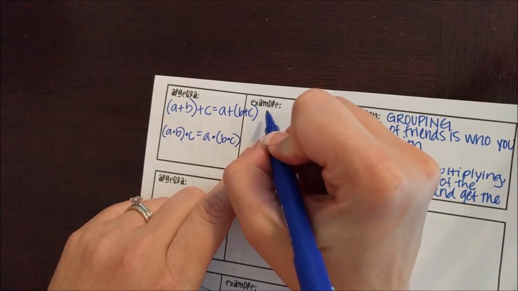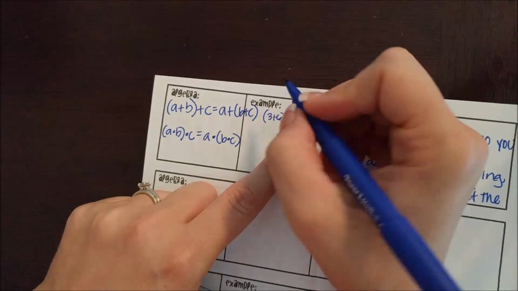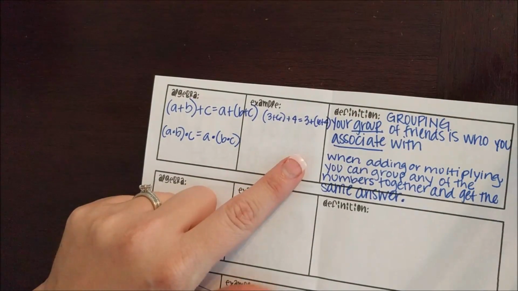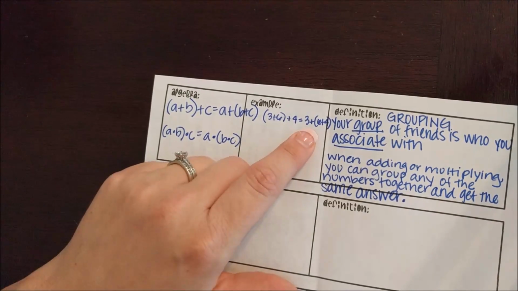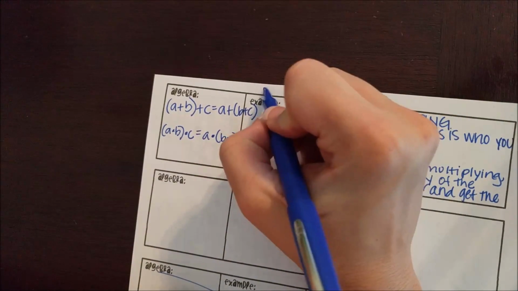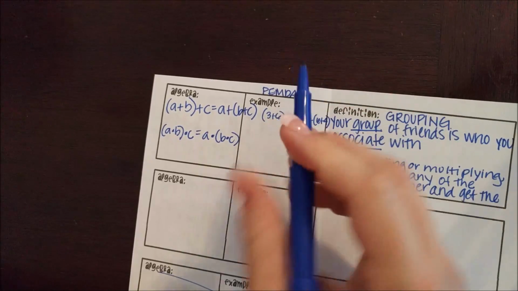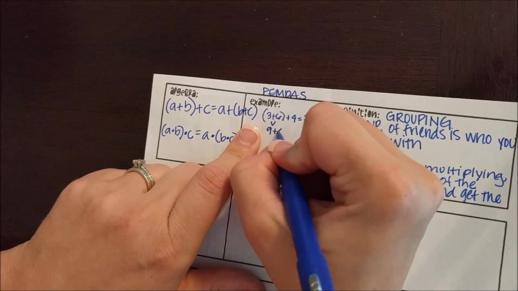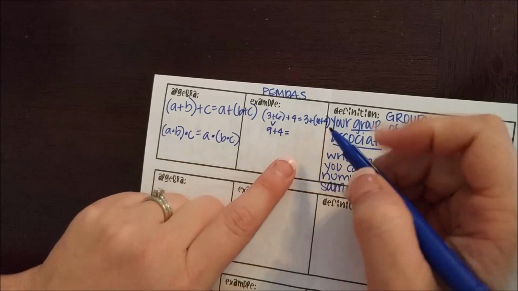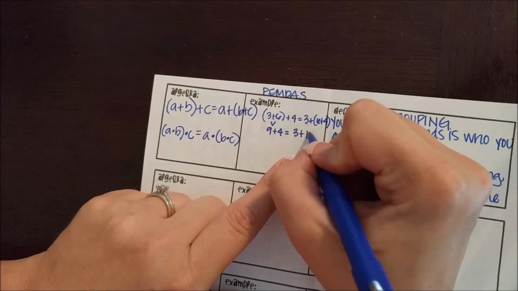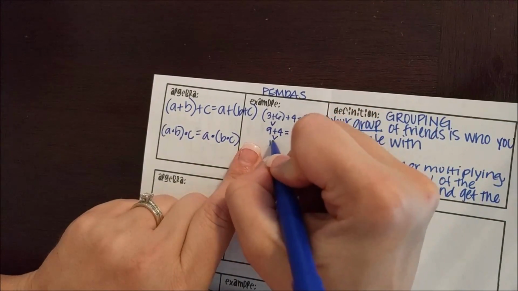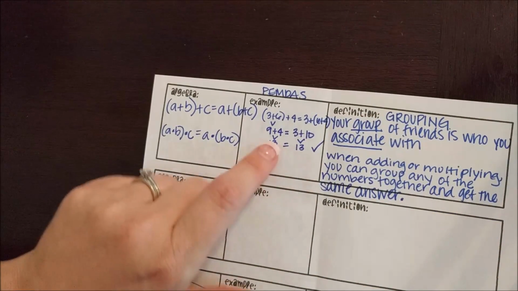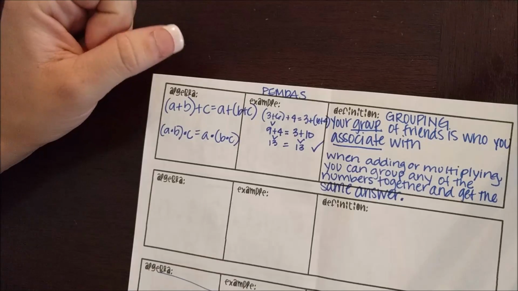So here's your first example. (3 + 6) + 4 equals 3 + (6 + 4). Remember, according to PEMDAS, what comes first? Parentheses. So we need to do our parentheses first. What is 3 plus 6? Well, that's 9, plus 4. And on this side in our parentheses, we have 6 plus 4, which is 10, so 3 plus 10. Well, 9 plus 4 is 13, and 3 plus 10 is 13. Does 13 equal 13? It sure does. So that's an example with addition. Let's try one with multiplication.